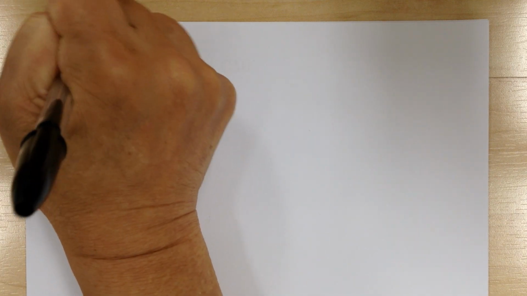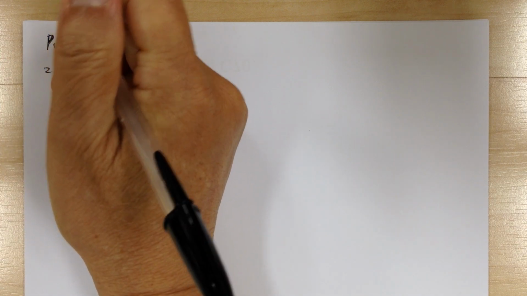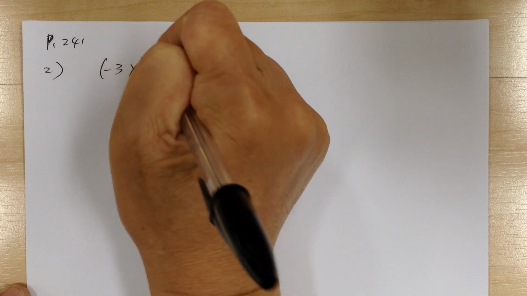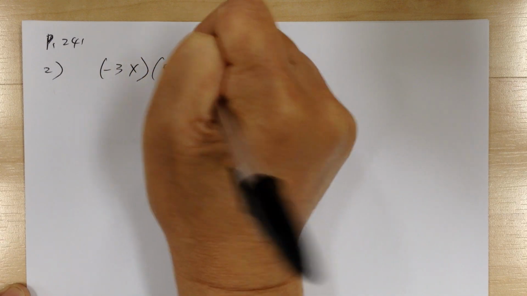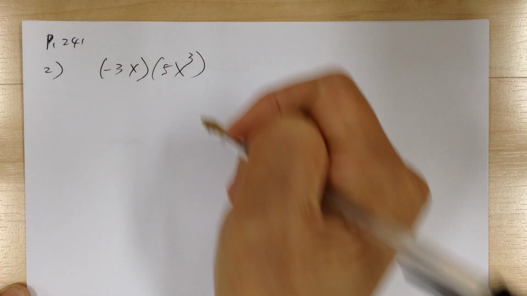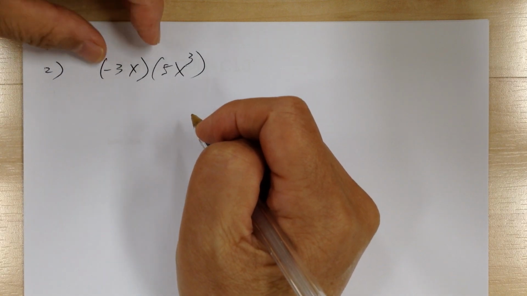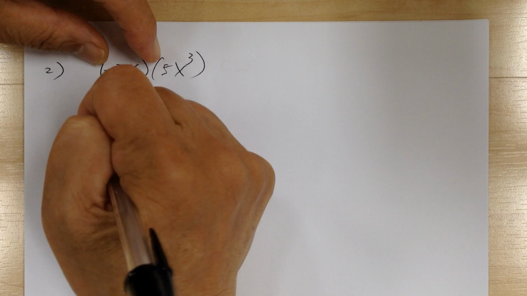Let's go to page 241 and start with number 2. Here you have negative 3x times 5x to the 3. So when you multiply, first you want to do the sign, the number, then the alphabet. So first do the sign. So negative times positive is negative.